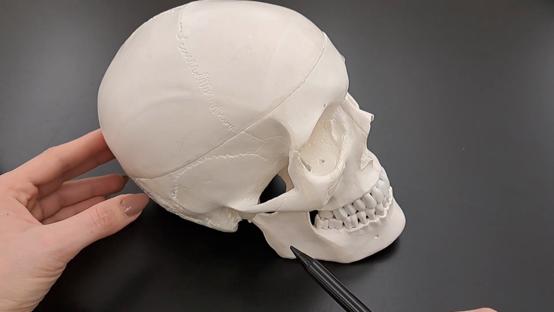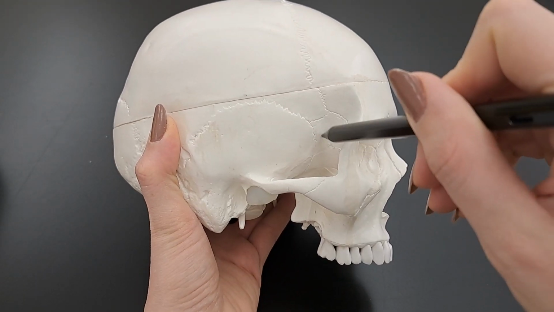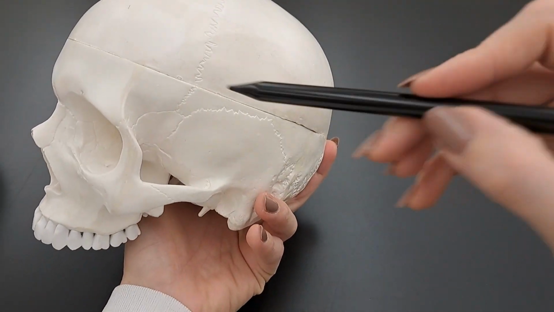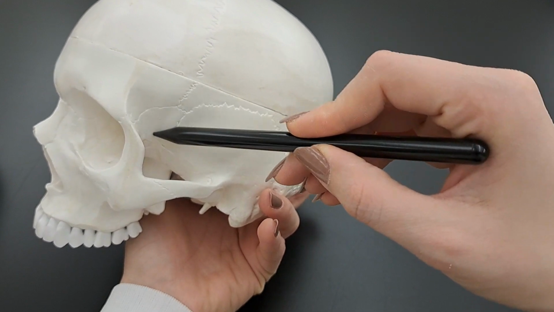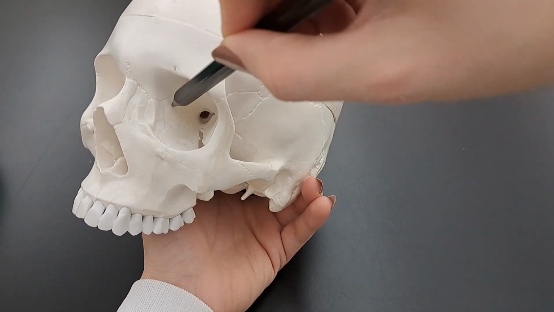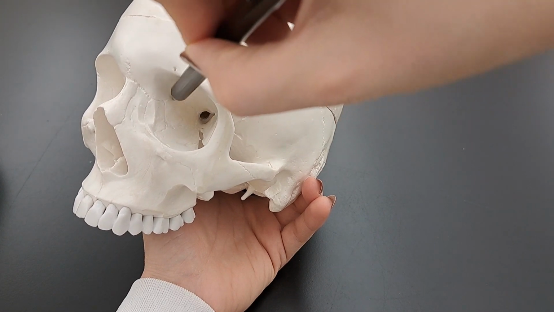We have one sphenoid bone. See this part of the sphenoid bone, and on the other side, we can see the other end of the sphenoid bone. And one ethmoid bone. Right here, we can see the ethmoid bone.